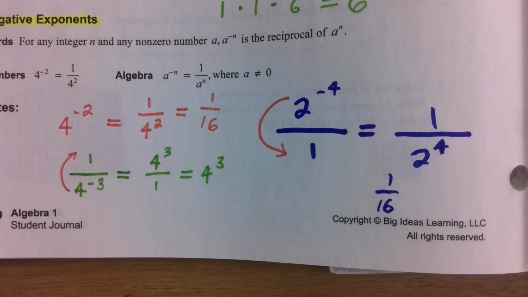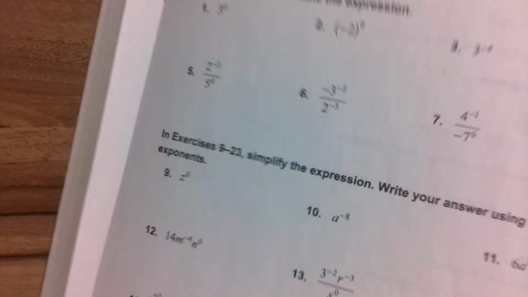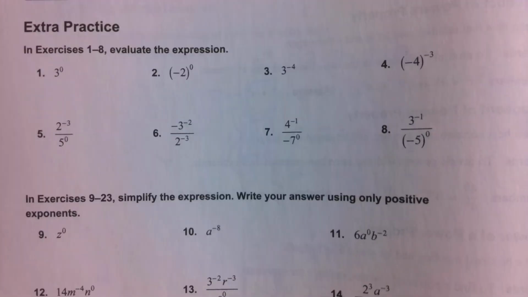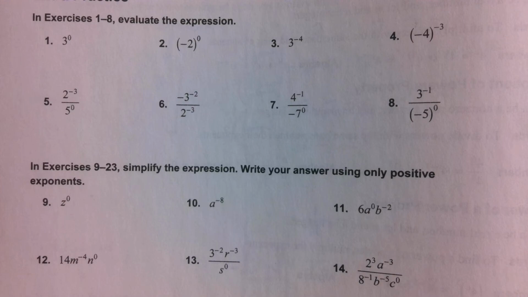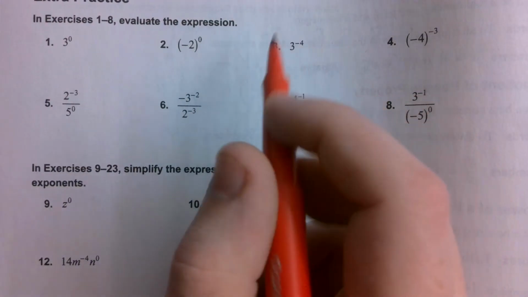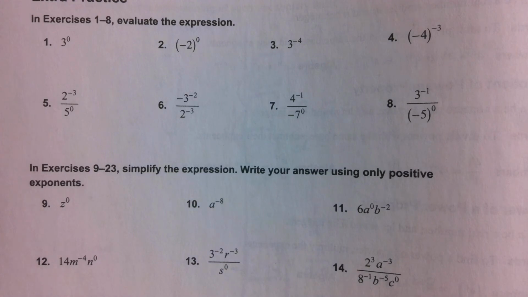This one is a little bit harder to memorize, so let's do a couple of quick practice problems. I want you to flip over to the next page, and here's what I would like us to try out. For these exercises, we're just asked to evaluate the expression. In other words, we're trying to turn it into a single number.